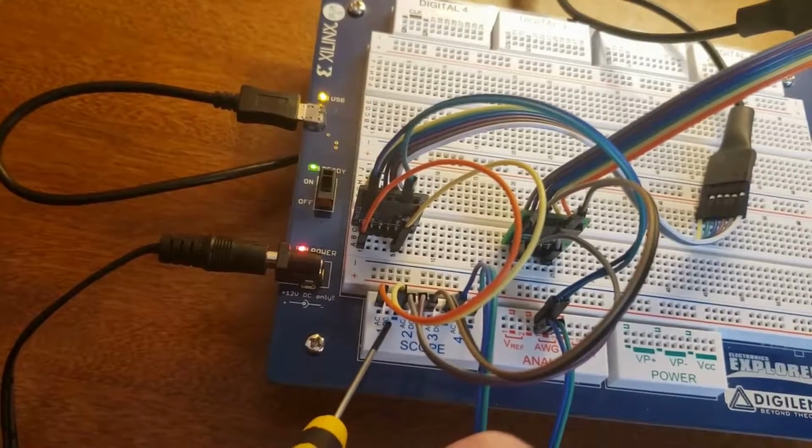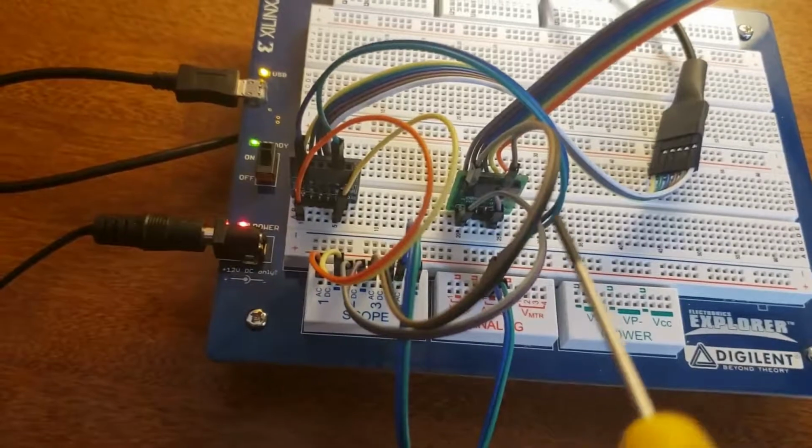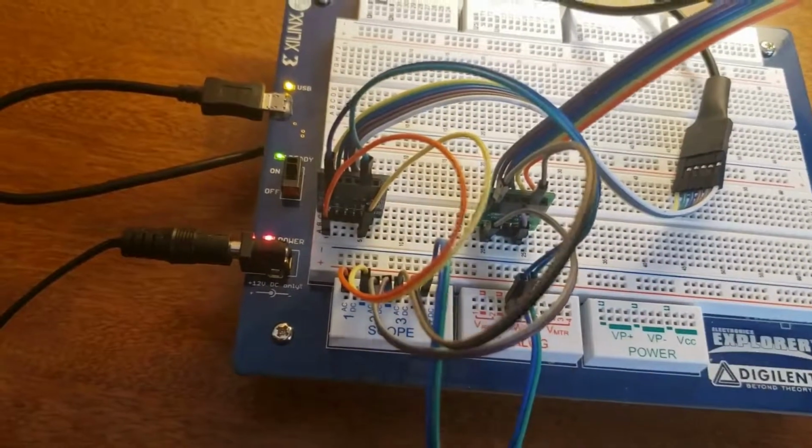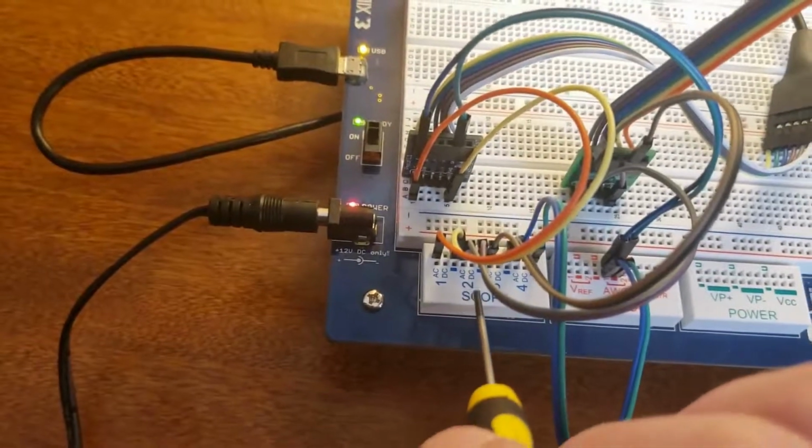I'm also looking at the chip select pin on the A to D converter. It's on oscilloscope channel 1. Also looking at the chip select pin from the D to A converter, and it is on channel 2.